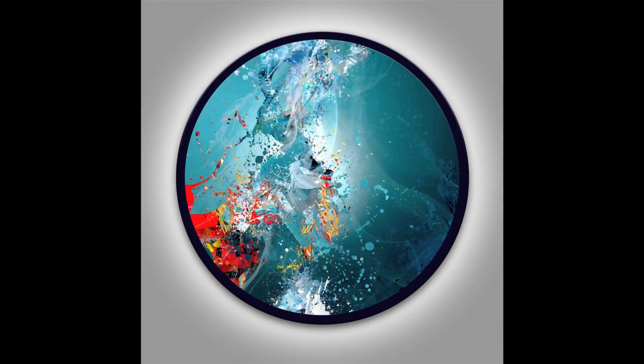The same process happens on my computer. I build my images layer by layer, slowly building up depth, color, and light. All the elements you see have been drawn by hand using my stylus. It is not unusual for my images to contain hundreds of hand-drawn elements.